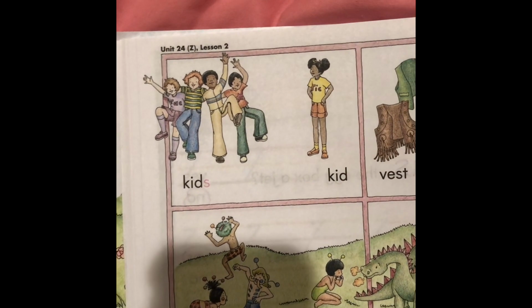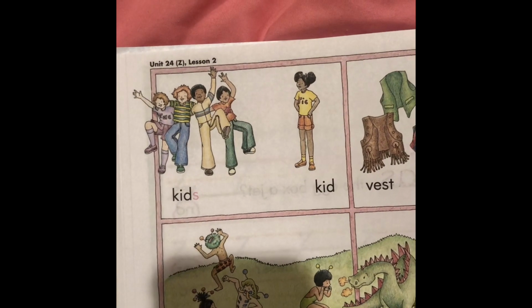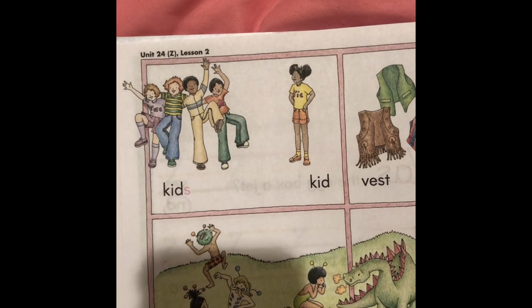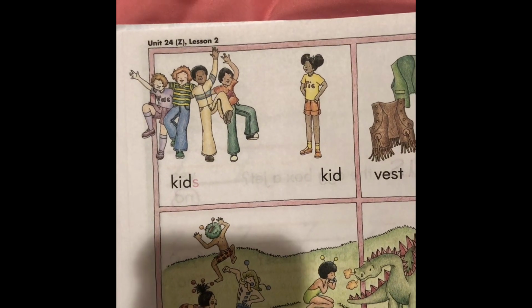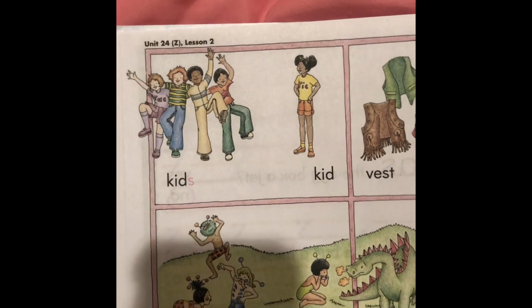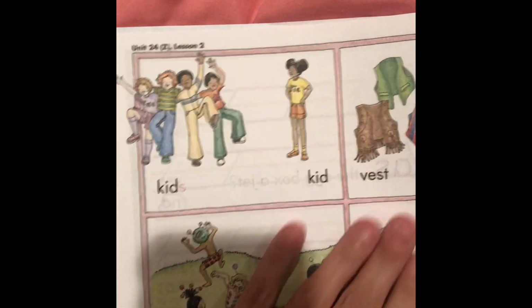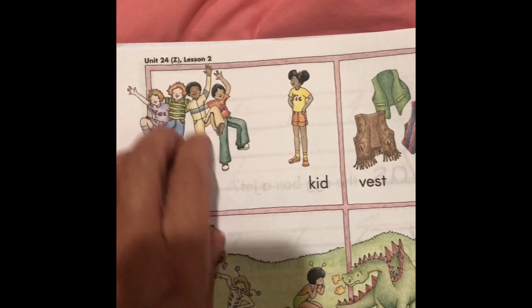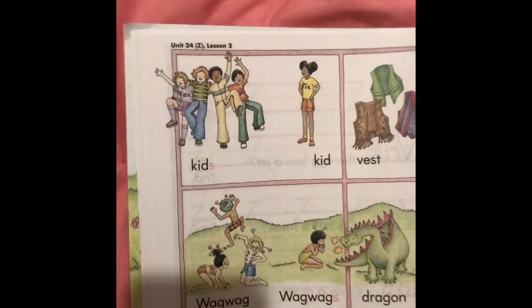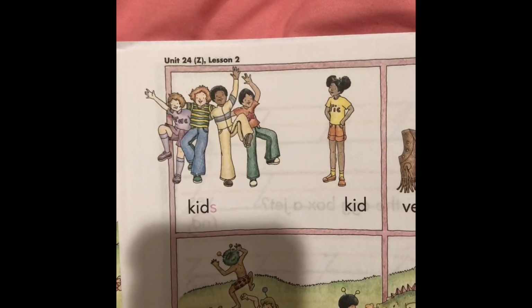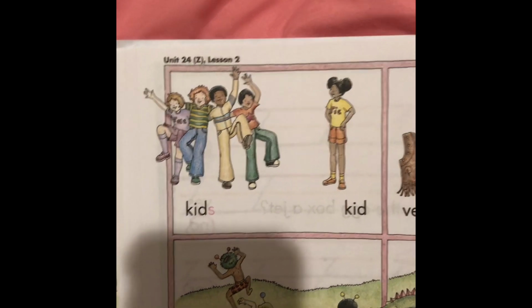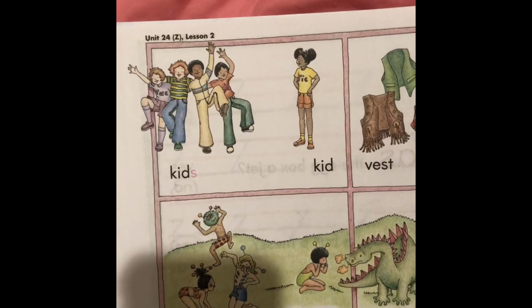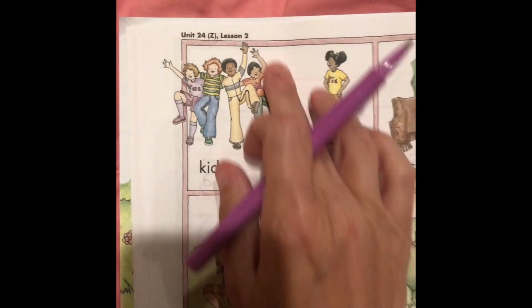But if you only have one brother or one sister, then you would just say, I have a brother. You would not put an S on the end of that. So that's what we're going to be doing. We're going to be looking at these groups, and we're going to be deciding which one should have the S on the end. So we just did the first one together.